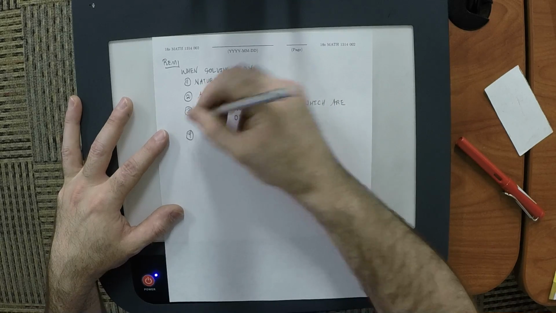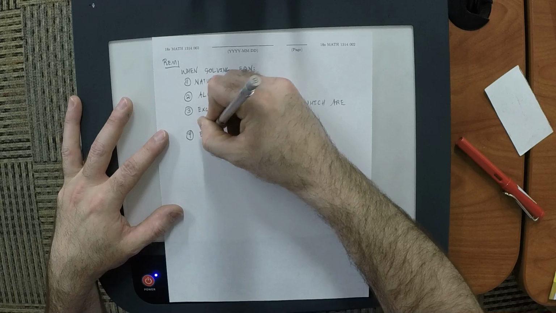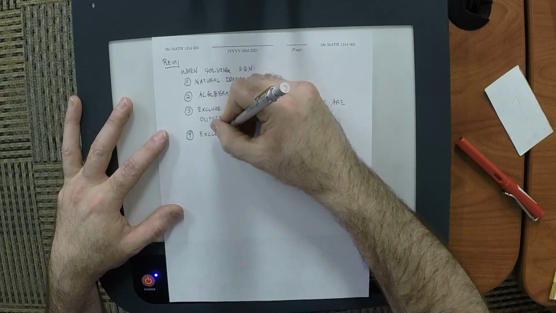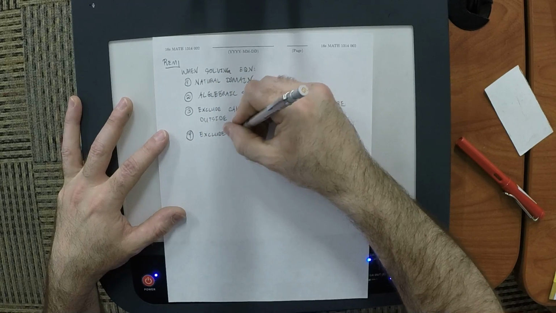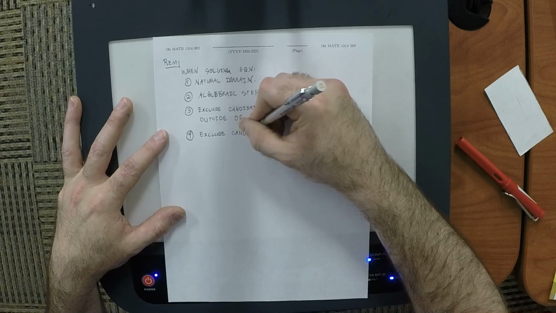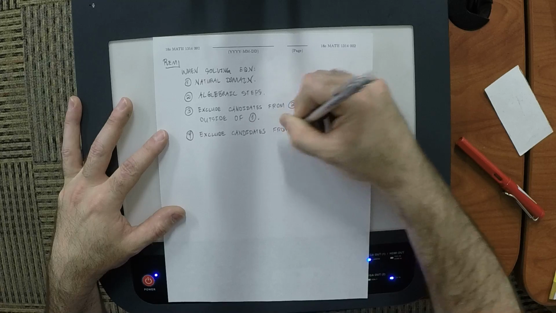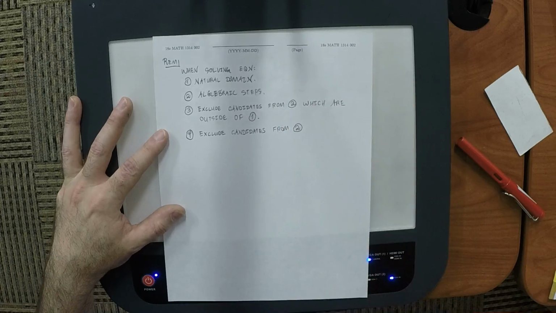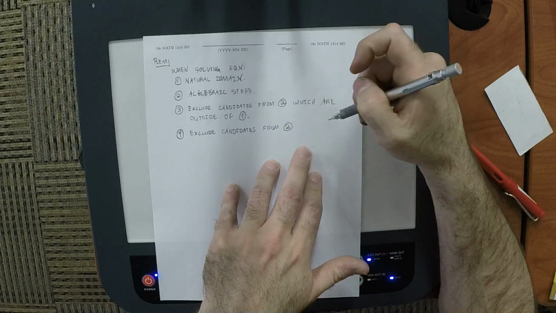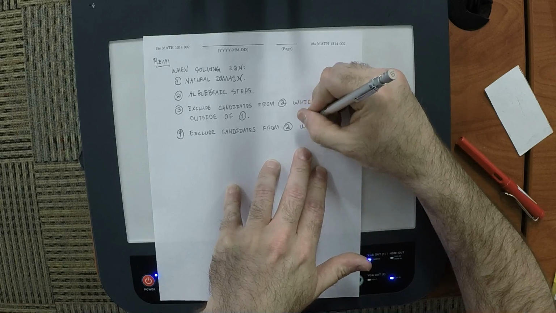And 4, you exclude candidates from 2 which don't satisfy the original equation.